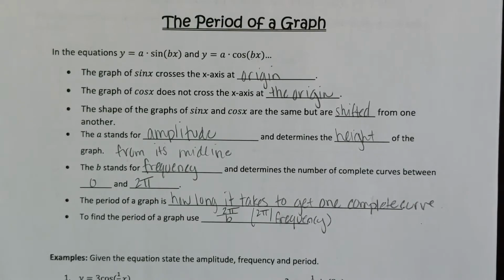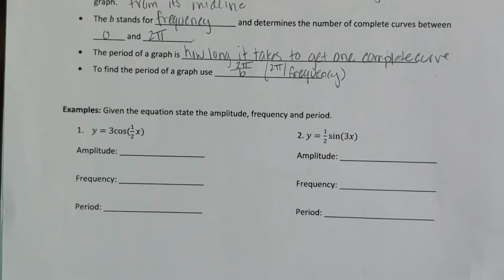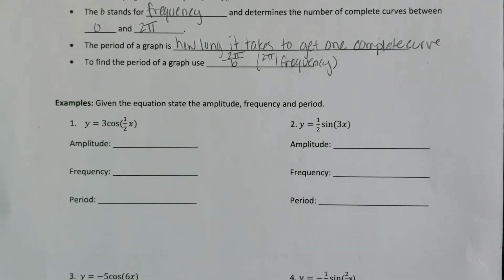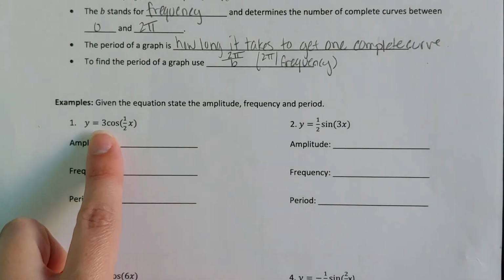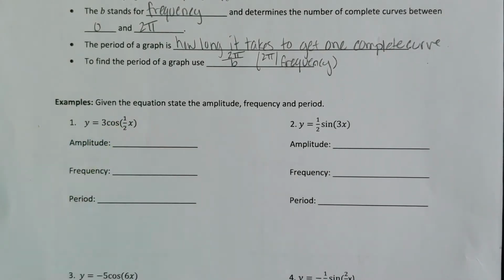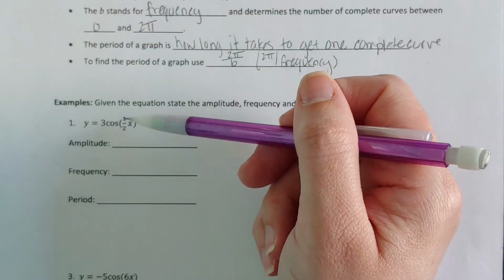Okay, so for these first 4 on this note sheet, we're not going to actually graph them. We're just going to go ahead and find the 3 things, and then we'll do the first problem on the homework, and we'll actually graph that one. So for this first one, we have y equals 3 cosine of 1/2 x. We could have used theta here, and that would have been fine too. They kind of go back and forth. You see theta most of the time, but you do see x sometimes.